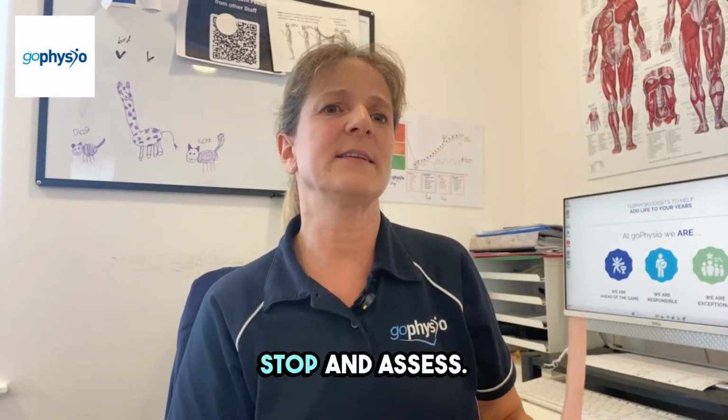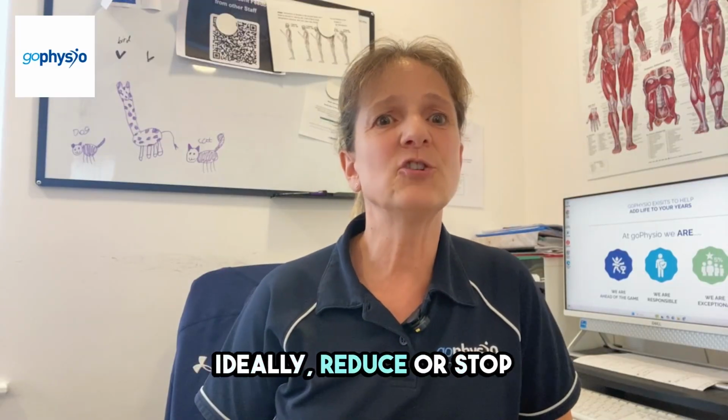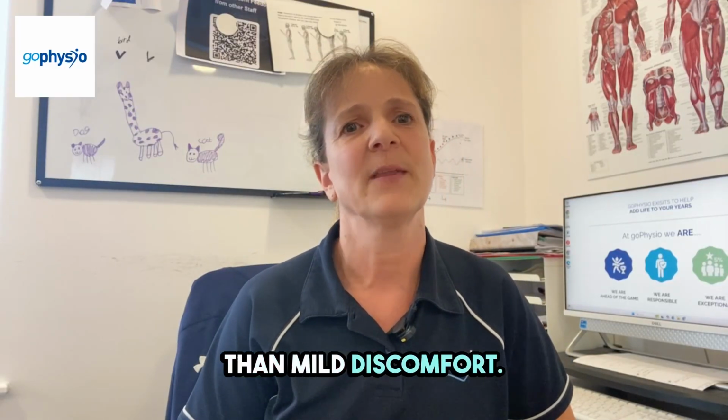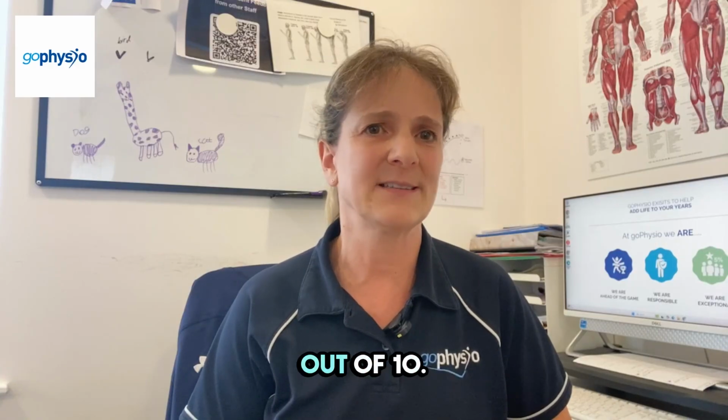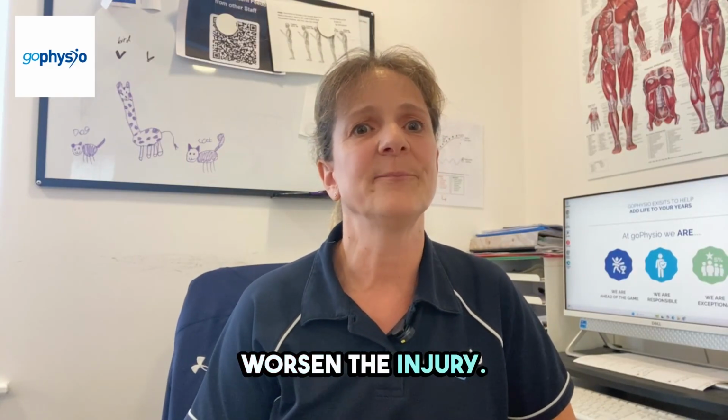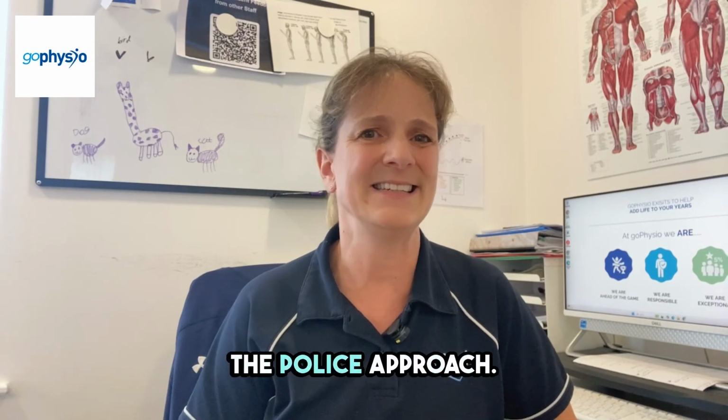Next, you need to stop and assess. Ideally, reduce or stop running temporarily if the pain is more than mild discomfort. If your pain goes above 4 out of 10, don't push through pain as it can worsen the injury. If this is the case, follow the POLICE approach.